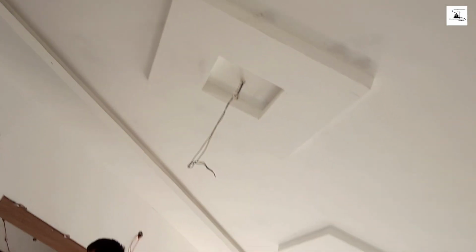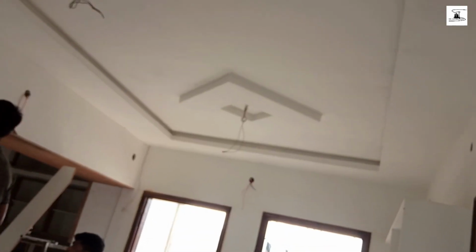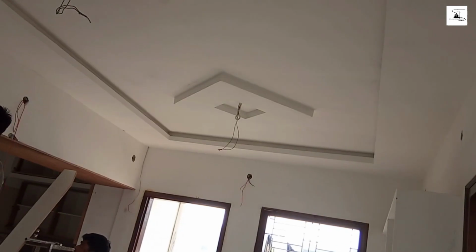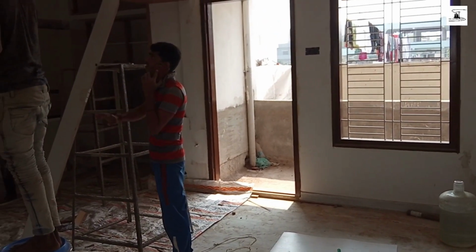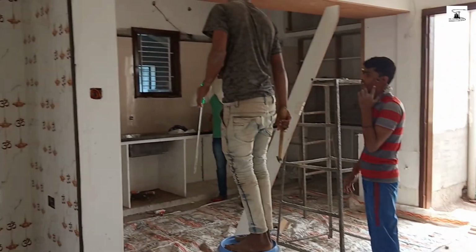And in the hall, you can observe the dining room ceiling, and washing area. And here you can see the kitchen area, kitchen part.